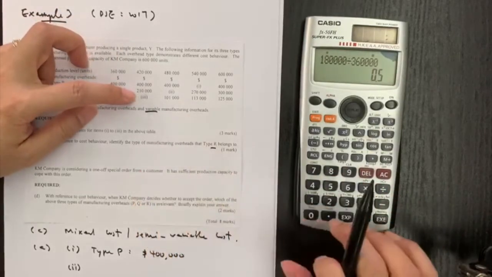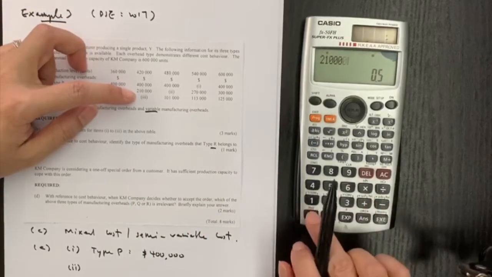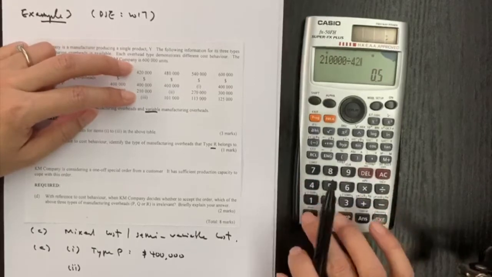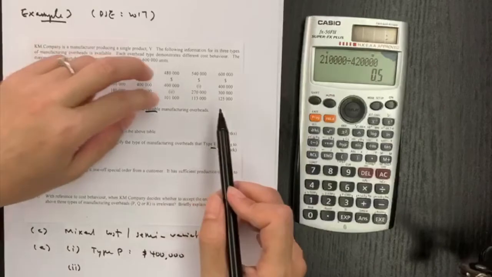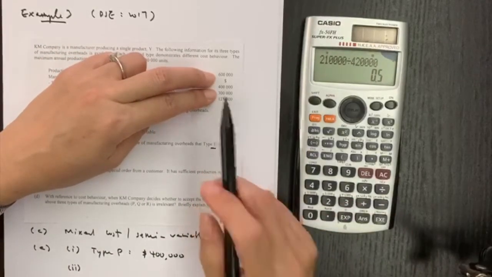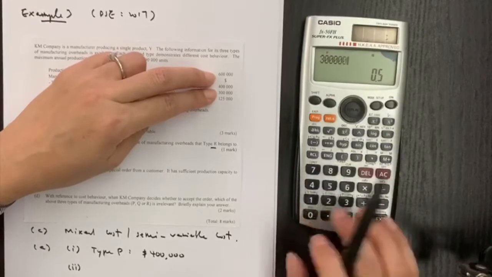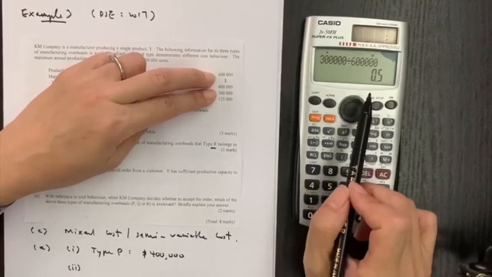Total cost here, 210,000 divided by 420. Okay, also 0.5, right? Let's check the last column here. The total cost is 300,000 divided by units produced 600,000. Okay, I also get 0.5.